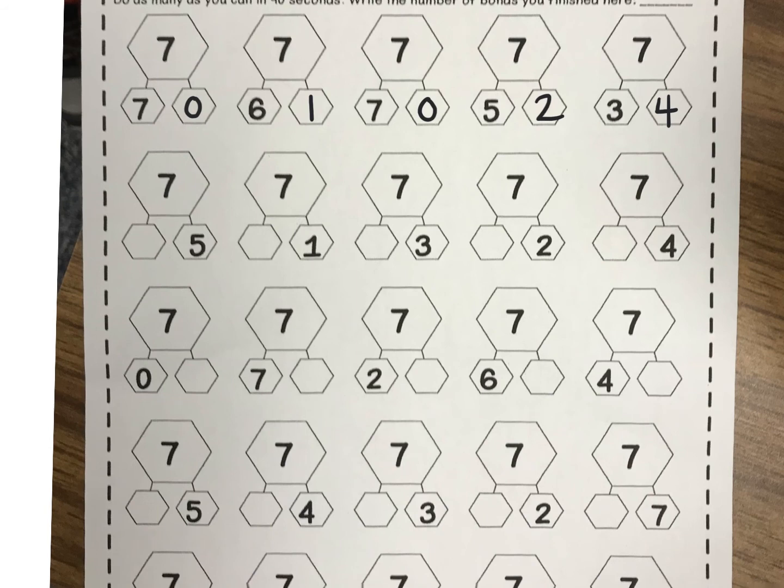All right, go on to the next row. I'm going to change my color so that it's easier for you to see which row I'm on. All right, we're making the number 7. One of the parts is 5. Cameron, what's the other part going to be? 5 and 2. Great. Ray, get with me, please. I'm making the number 7. One of my parts is 1. Ariani, what's my other part going to be? 1 and 6. Good.